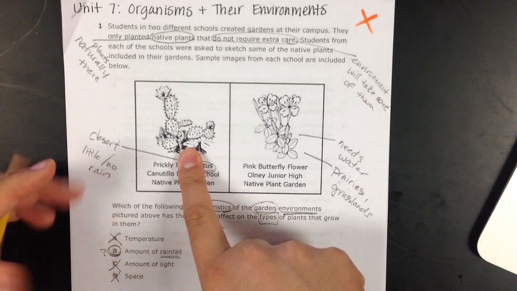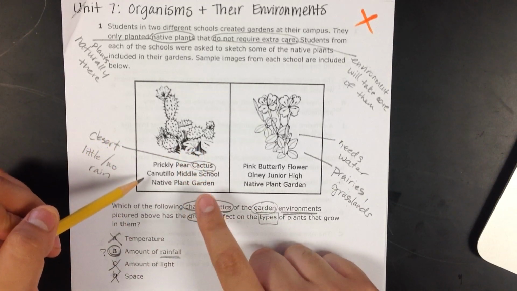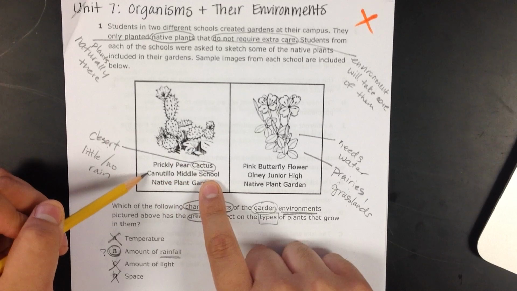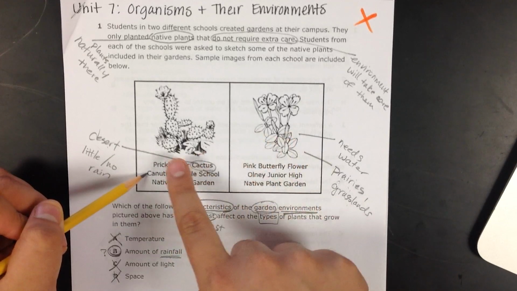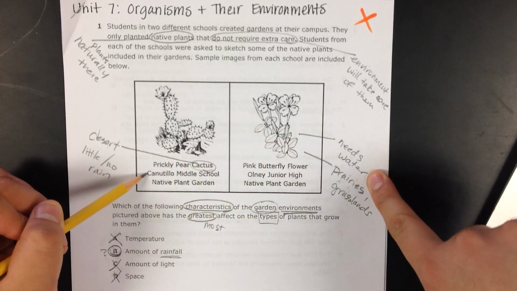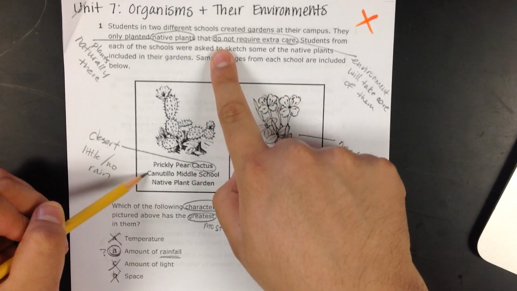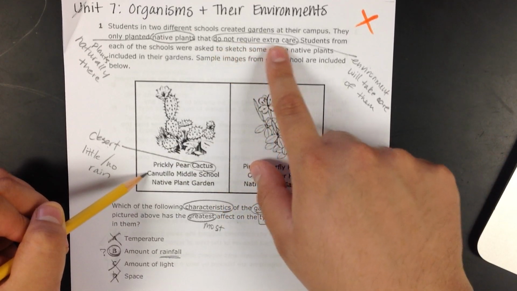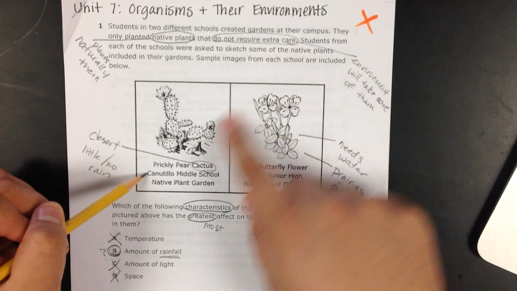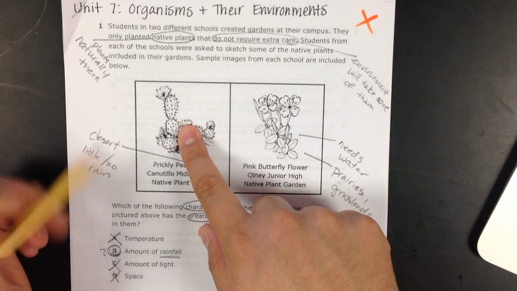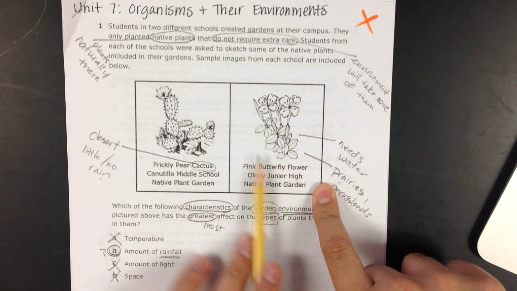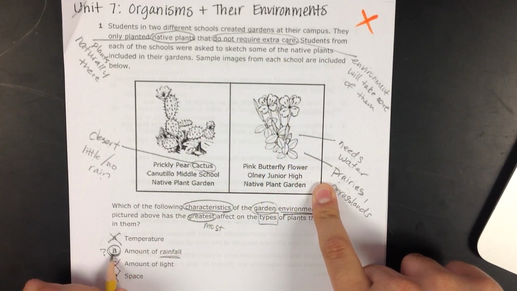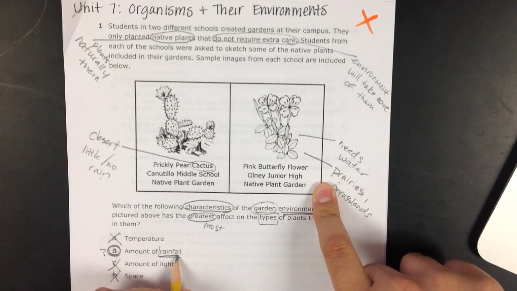If we plant plants in this desert-like garden at Canutillo Middle School, plants like this one can't grow there. You would have to be there all the time, adding and adding water. But right here in this paragraph, we said that they do not require extra care. So we have to make sure that the plants that we plant here can survive with little to no rain. Over here, we need plants that do not require extra care. The environment is taking care of it. And one of those biggest factors is rainfall. Okay, rainfall. All right, number two.